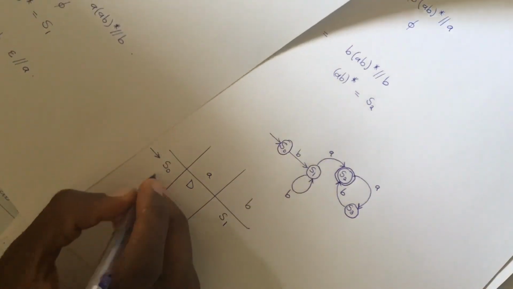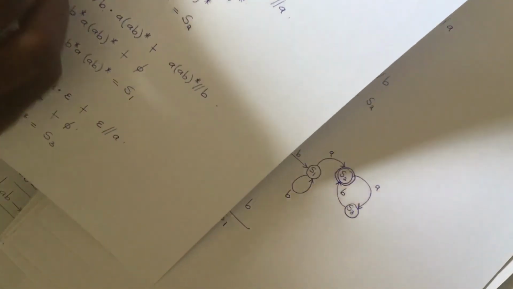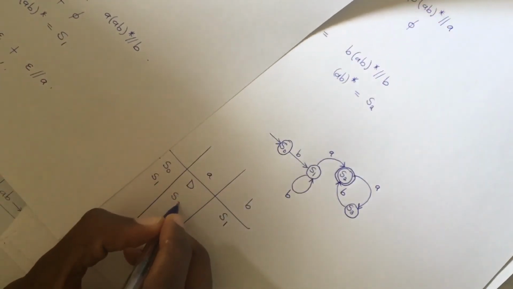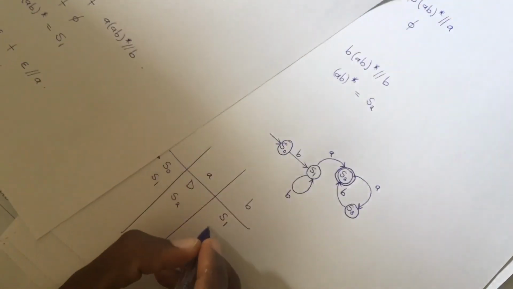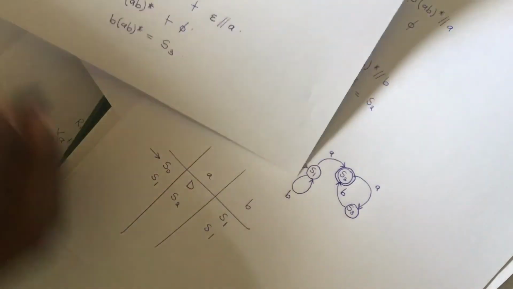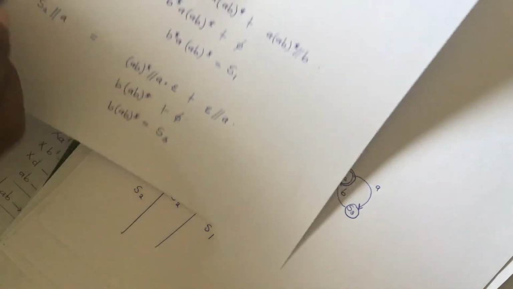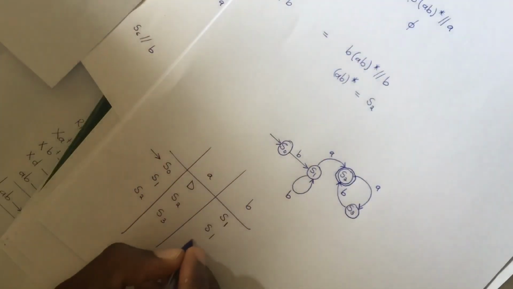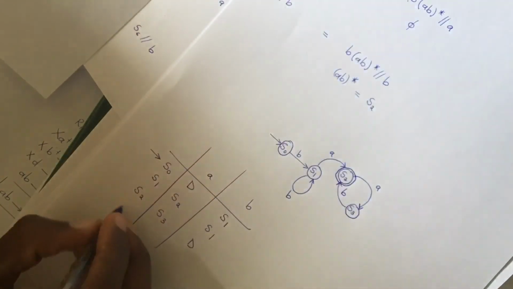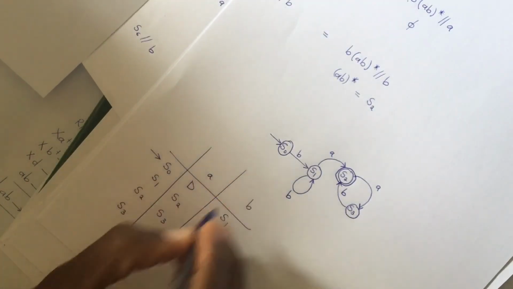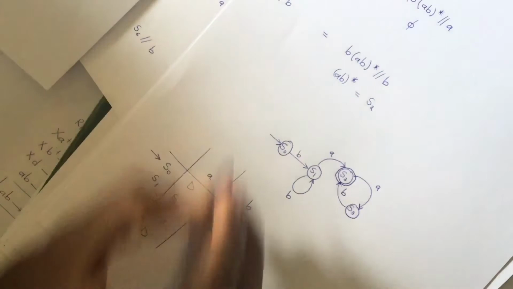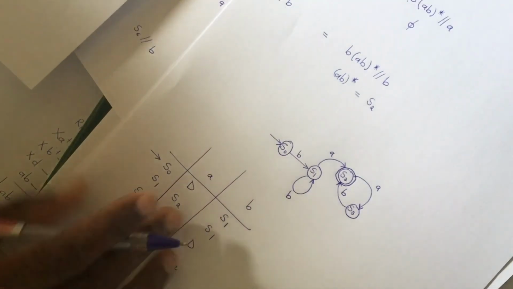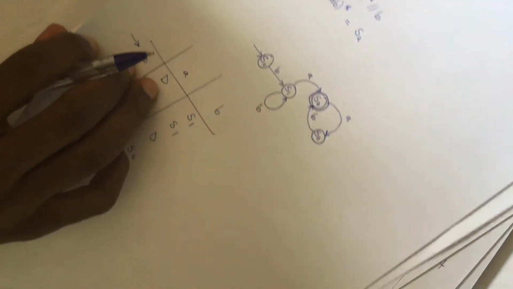Now what about S1? S1 on A goes to S2, and on B it goes to S1. What about S2? On A it goes to S3, and on B it goes to the dead state. And we have S3 now. S3 on A goes to the dead state, and on B it goes to S2. So we can try to reduce this and see what happens.